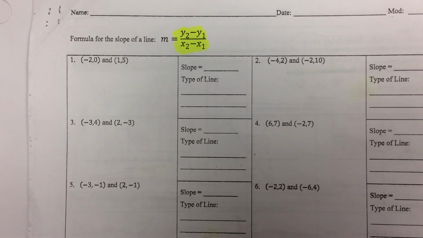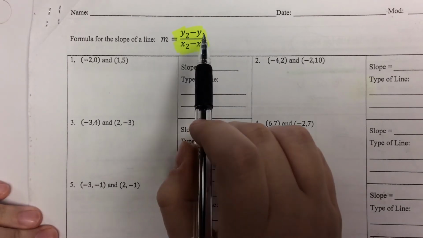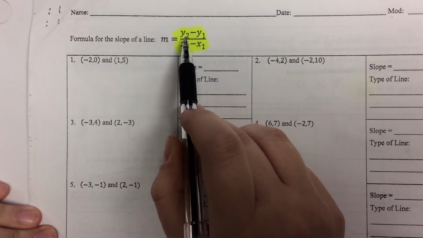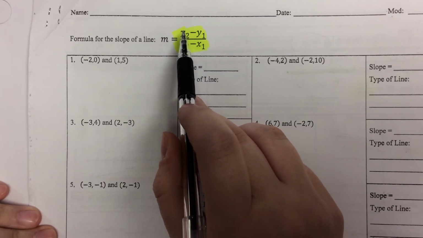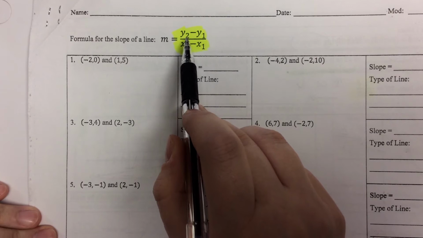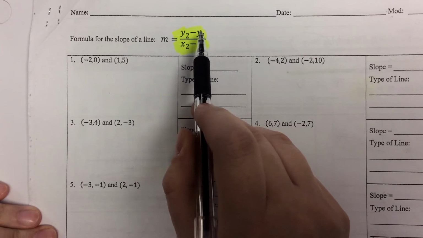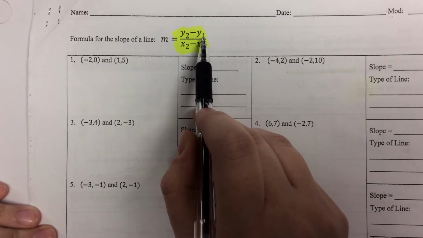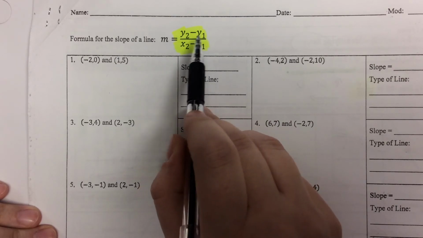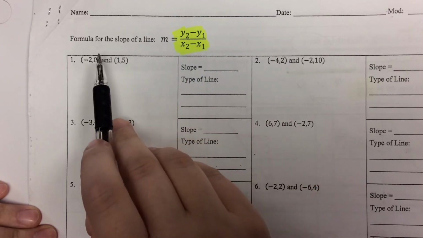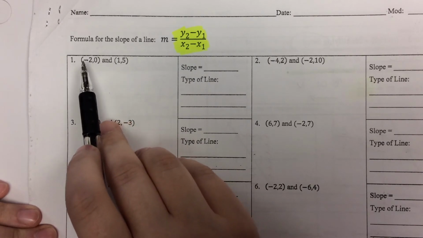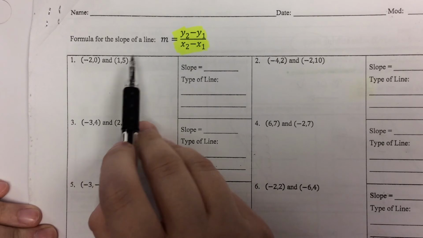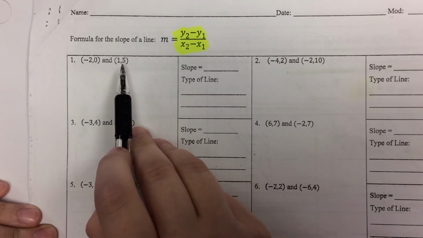What does all that craziness mean? All the sub means is what point you're talking about. So when I say y sub 2, I'm talking about the y coordinate of the second point. Okay? When I talk about y sub 1, I'm talking about the y coordinate of the first point. Okay? So notice how there's a 1 and a 2, sub 1, sub 2. That means there's going to be 2 points. So in our first example, we could call this ordered pair our first point, and we could call this ordered pair our second point.